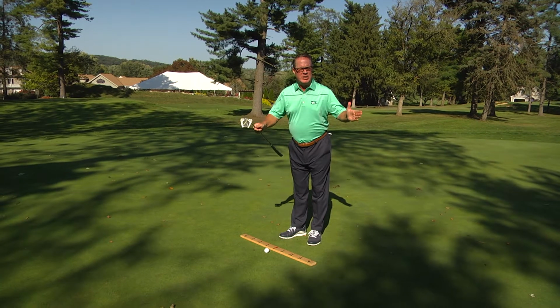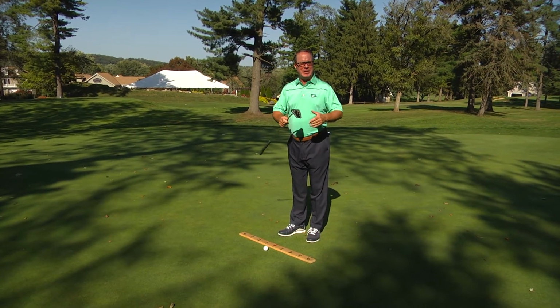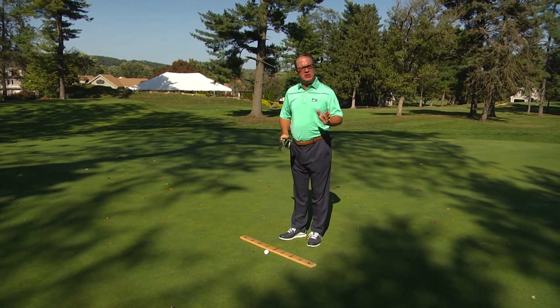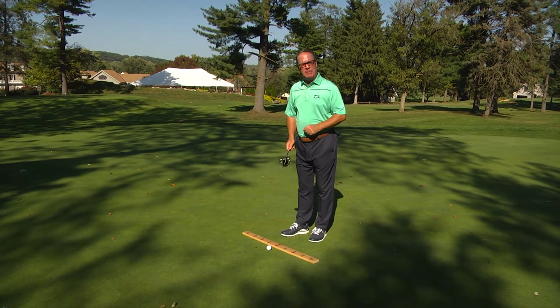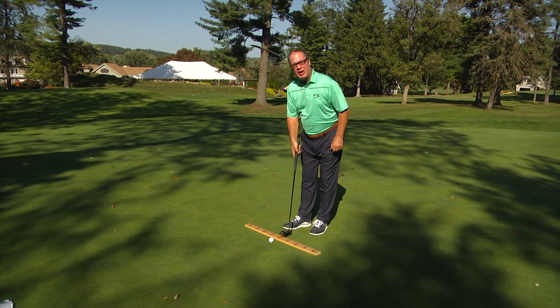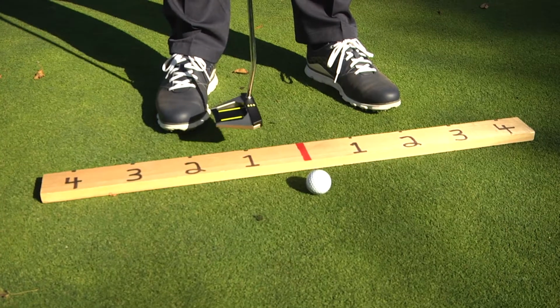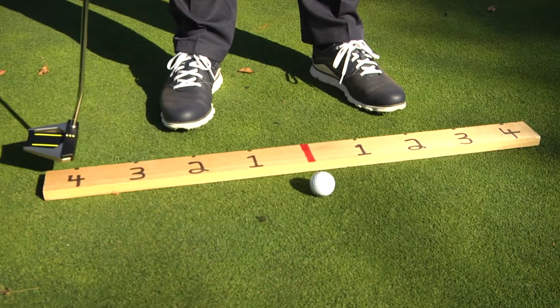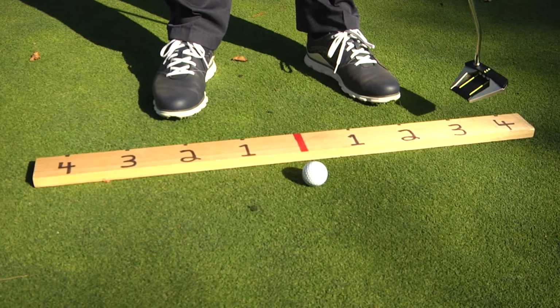On the tee today, I would like to discuss with you 3 putting strokes that I see on a daily basis. And as you can see, I brought in my homemade putting tool here to help you visualize the strokes. There's a center line where I put the ball, and then the numbers 1 through 4 on each side of the center line equally spaced.